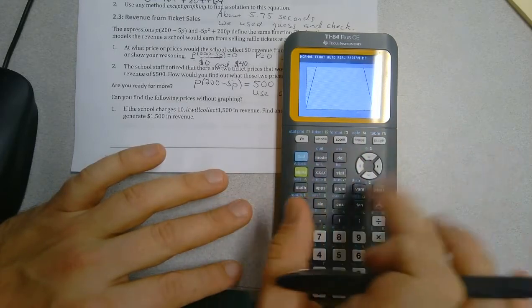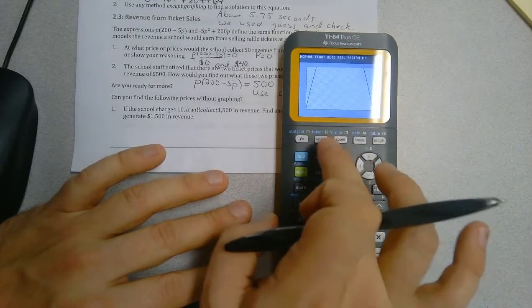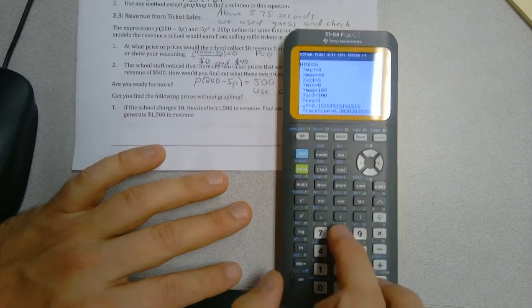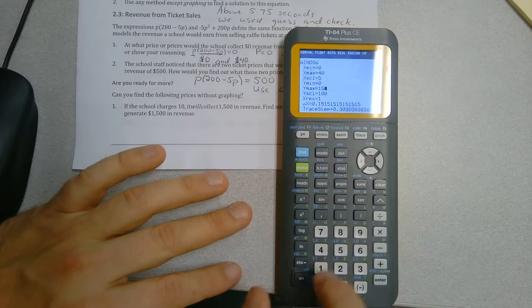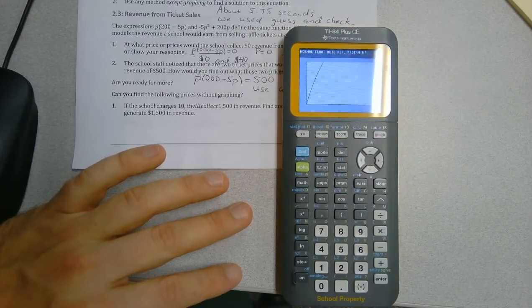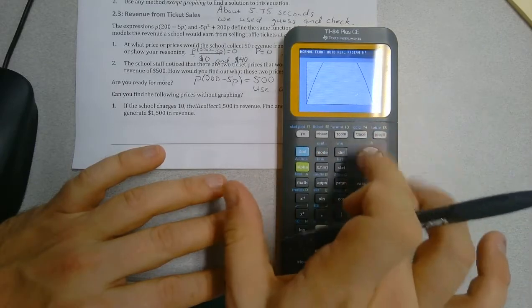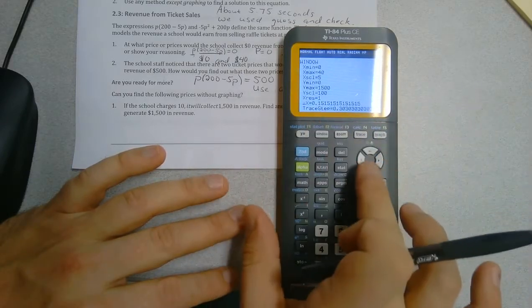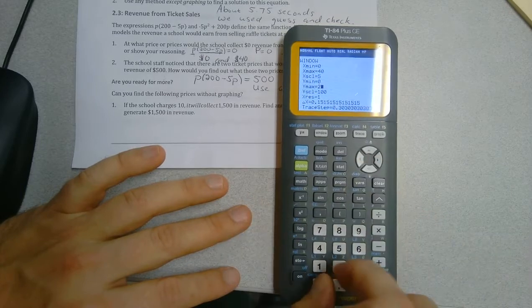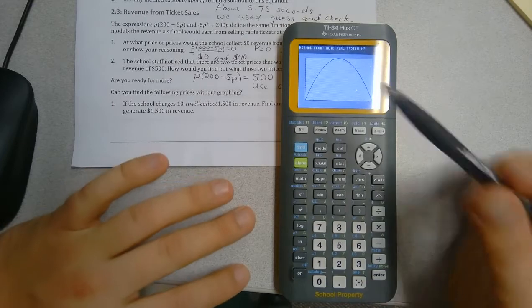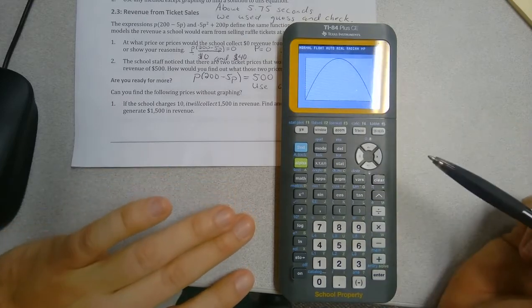So what I'm going to do is adjust my window and maybe guess 1,500. And then graph again. And again, I can see I'm not completely in the right window. So I'm going to graph again and guess that maybe that's 2,000. And then you can see that I capture the entire parabola.